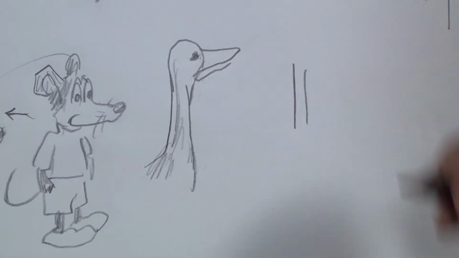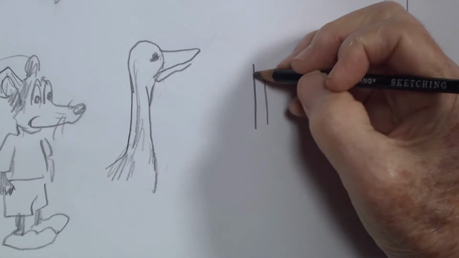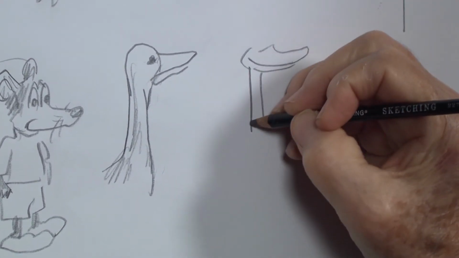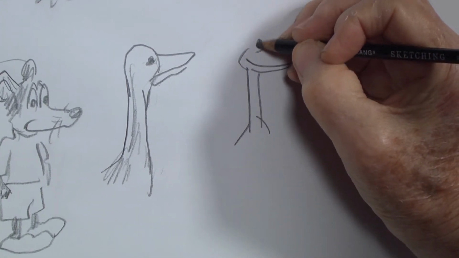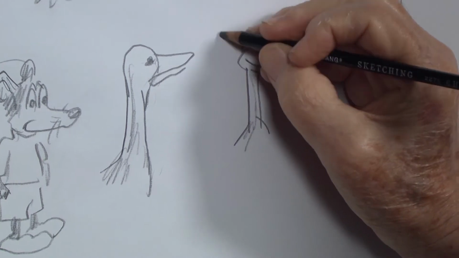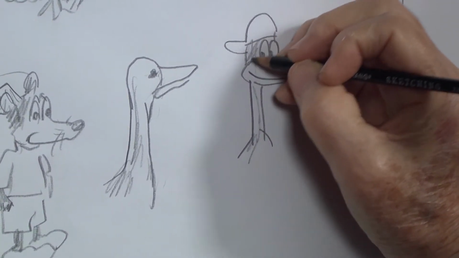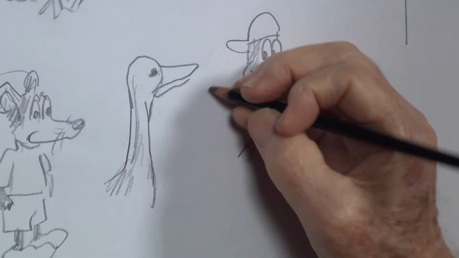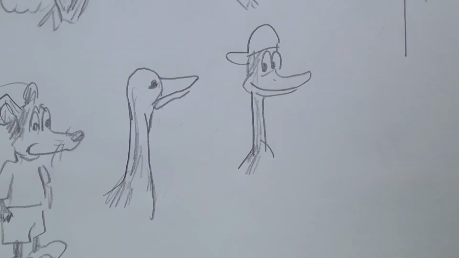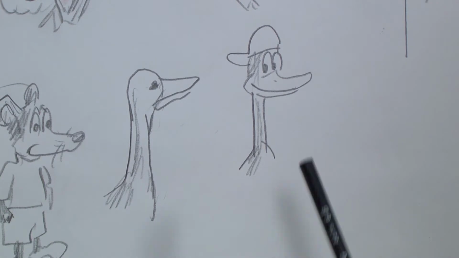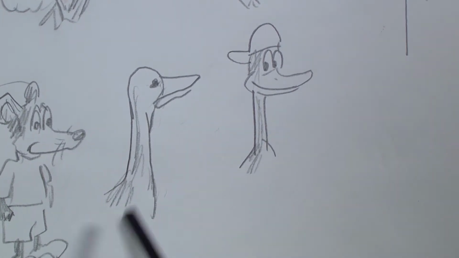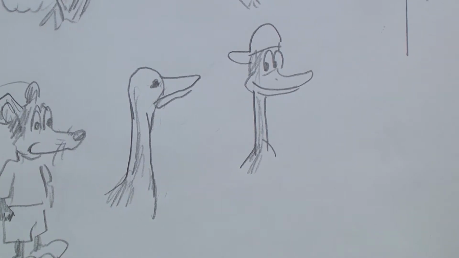I'd have the long neck, all right, but I'd put an expression on its face and maybe, as I've been known to do, a cap on his head. Quite a difference. What you have to do, of course, is to retain some similarity. The long neck, and if I got down to the feet, they would look a lot like the feet on the realistic goose.